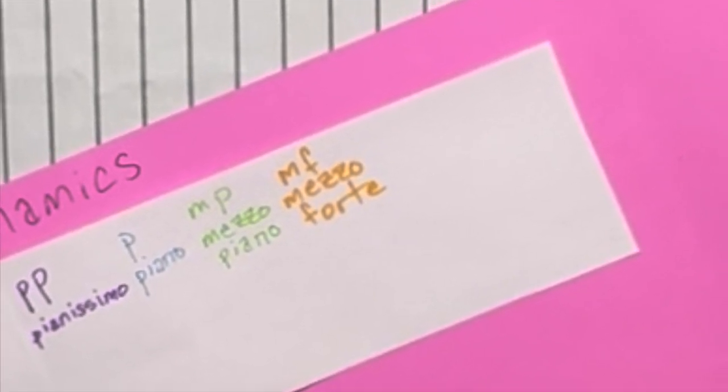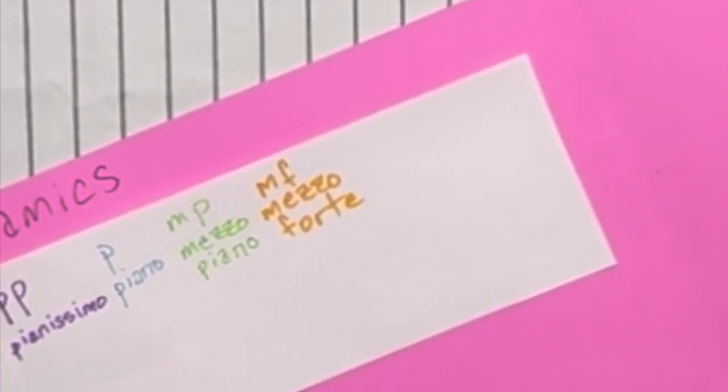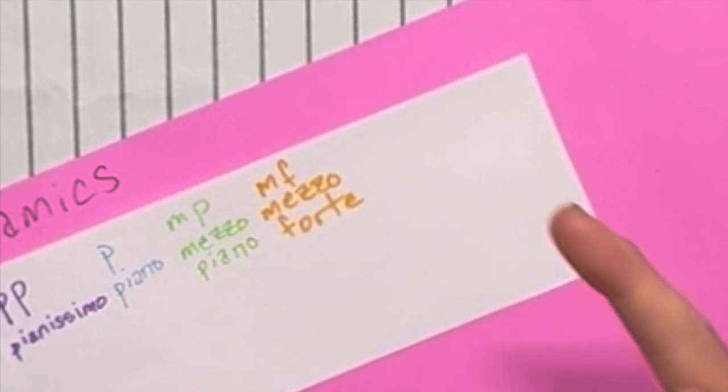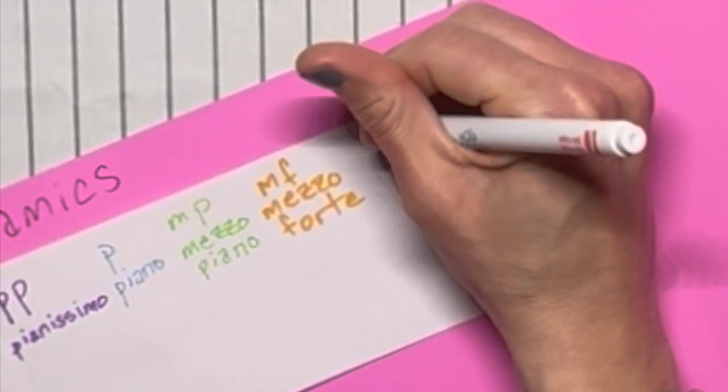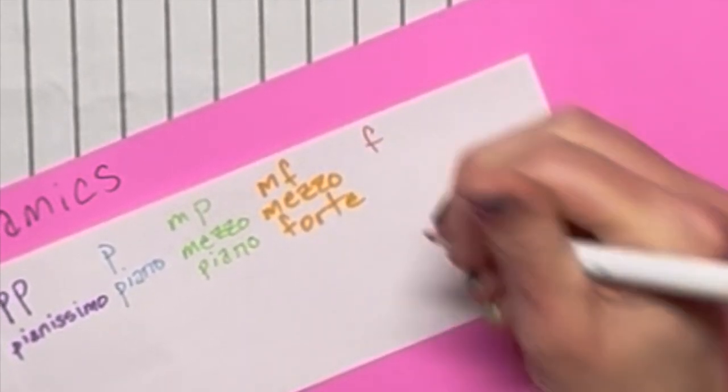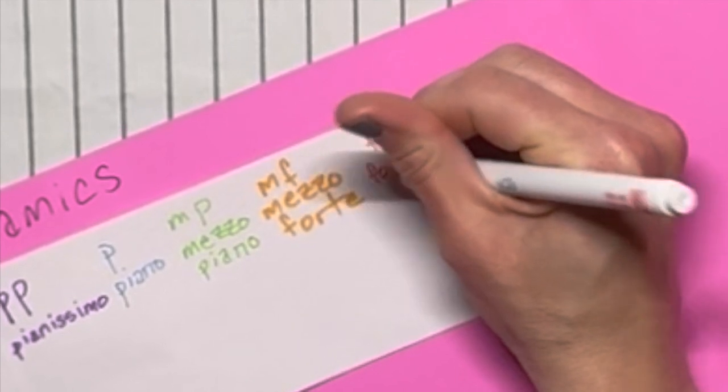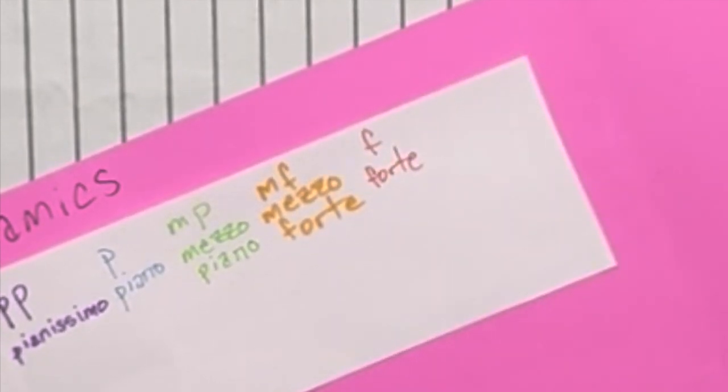Okay, so now we're getting loud, okay? So I already said forte means loud. Mezzo forte is like medium loud, but forte, now we're definitely loud. So put an F. F stands for forte. So we write that word again, F-O-R-T-E.